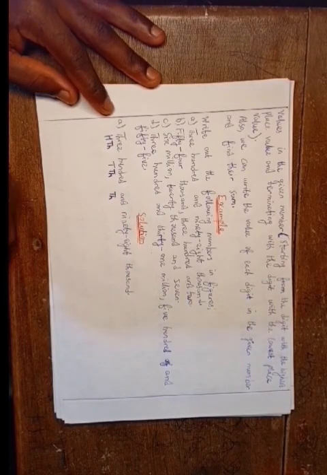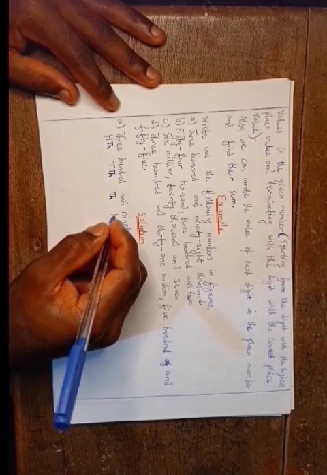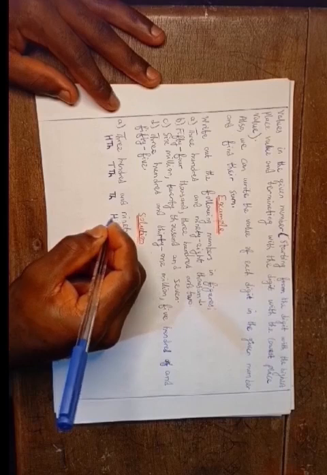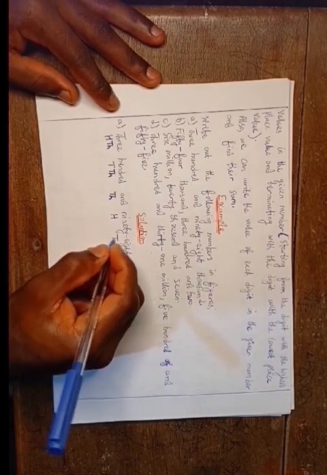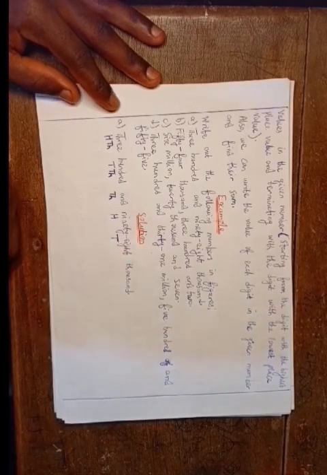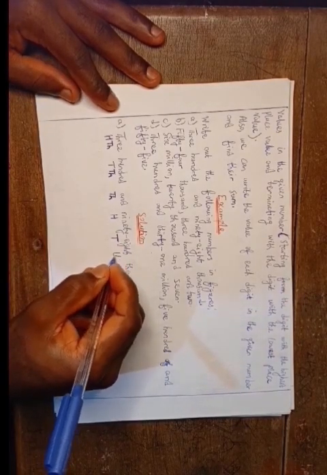Next, after thousands will be hundreds. After hundreds, the next place value will be tens. And lastly, units.